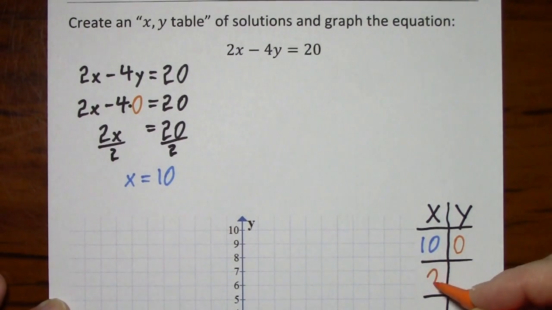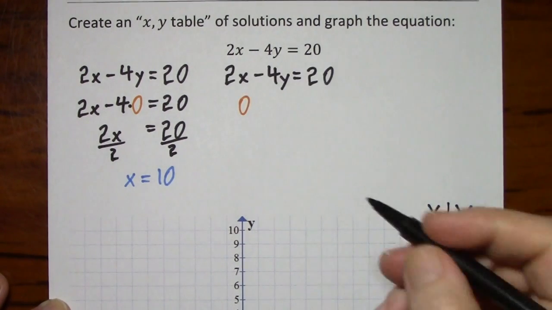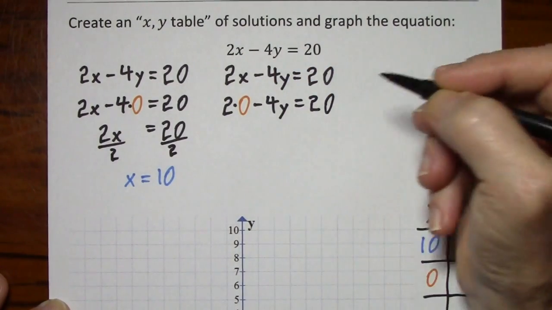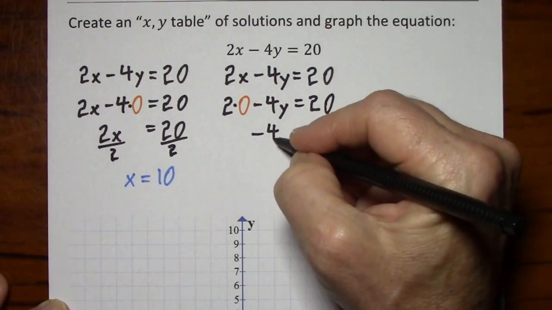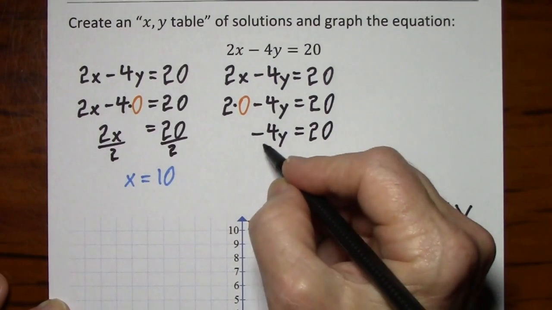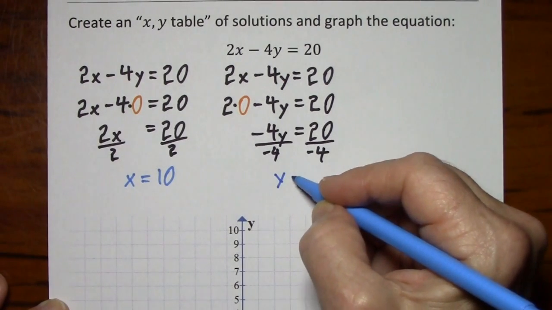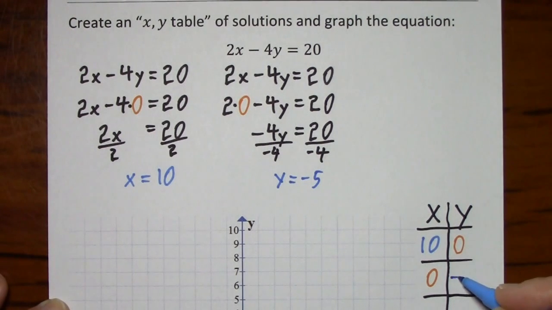Now when x is 0, we'll see what y is. Obviously that's 0, so we have negative 4y equals 20. Let's get rid of that negative 4. And we're left with y is equal to negative 5. Put that in the chart. So now we have two ordered pairs.